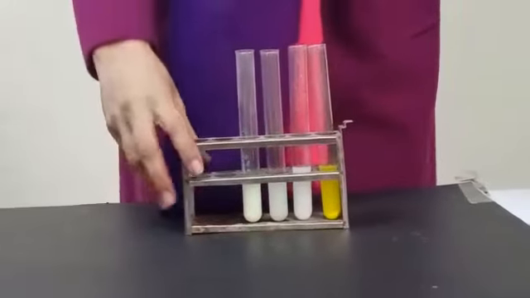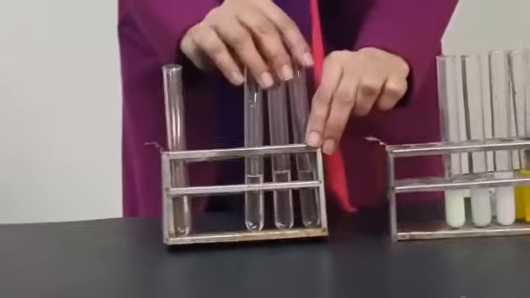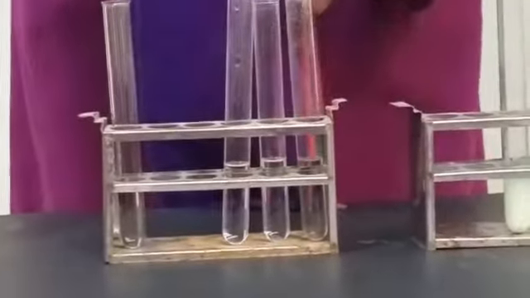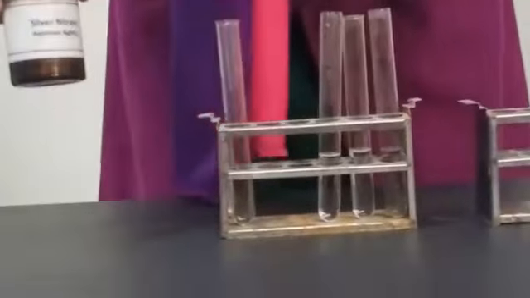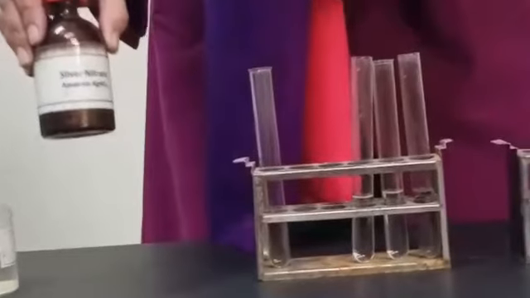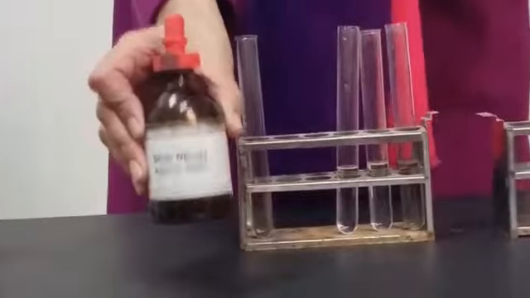So I would like to perform the practical to show what will happen when we use a reagent. To identify anions, chloride, bromide and iodide, we use a common reagent which is called silver nitrate.